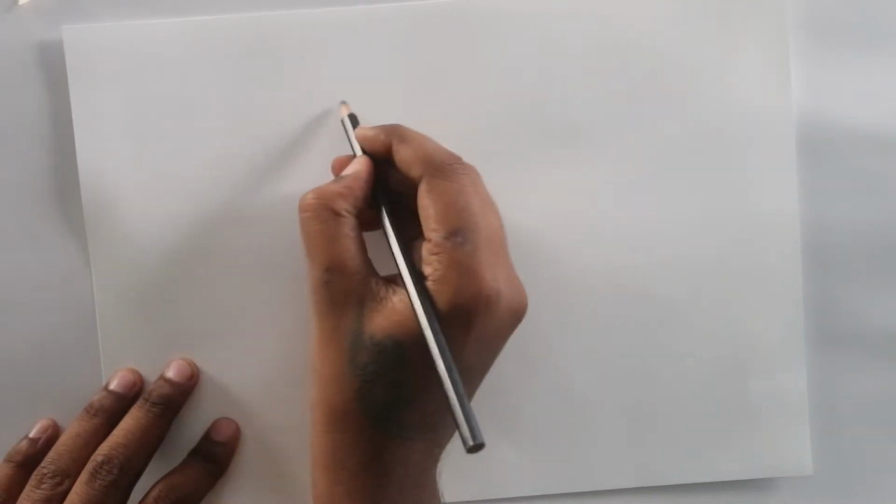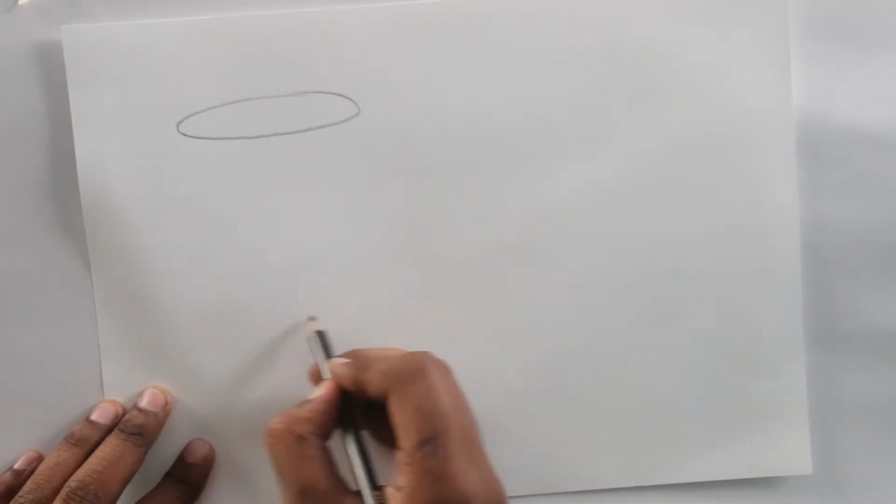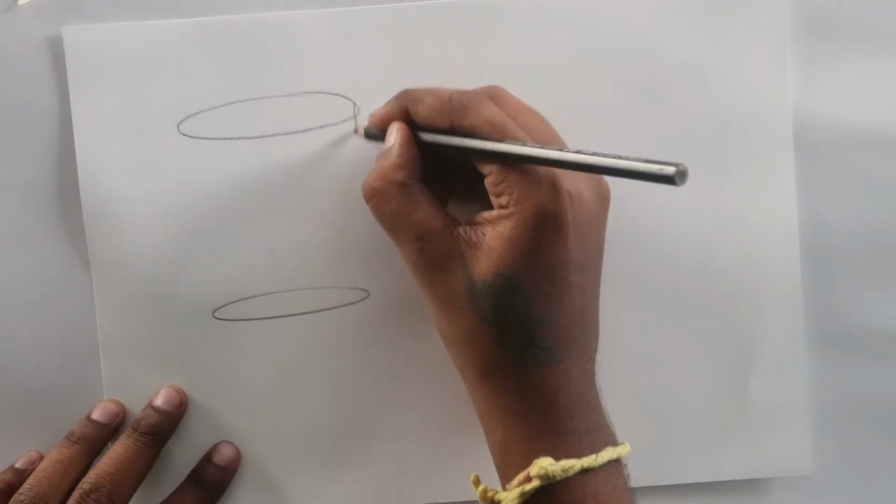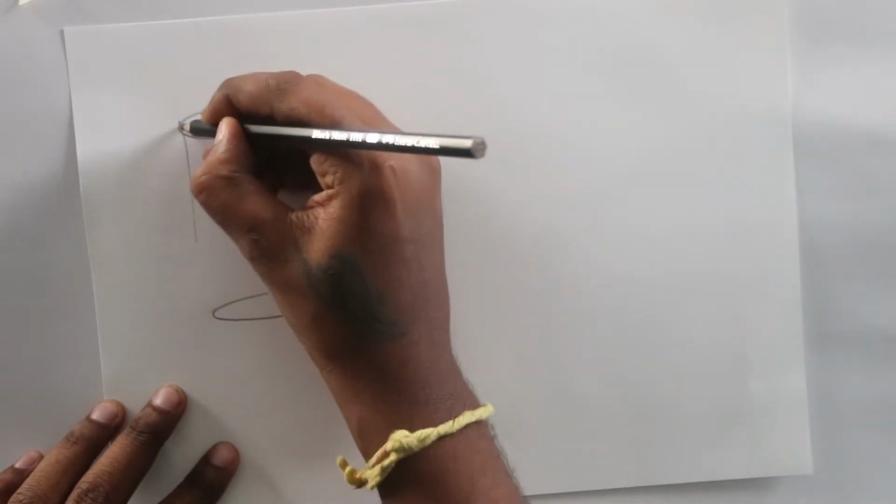Now we will draw the next shape, which is the cylinder. Draw 2 ovals and just join them and erase the inside line. This method is so easy. I was finding it difficult to draw this before.